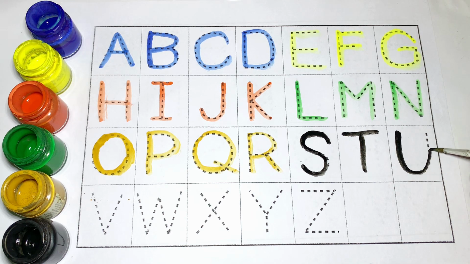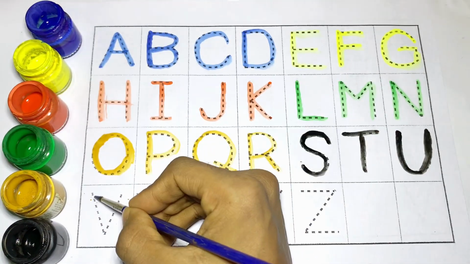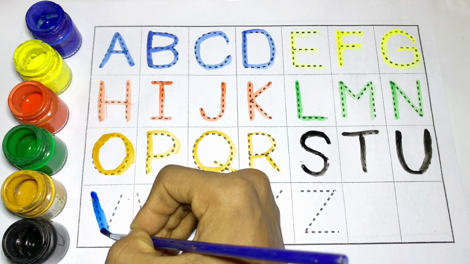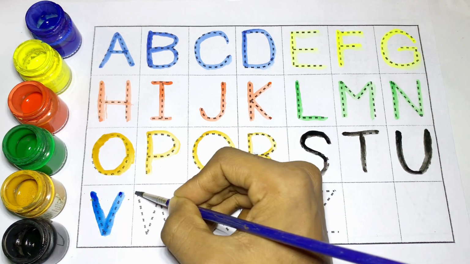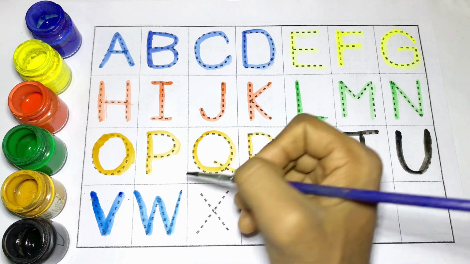U for umbrella. Kids, now draw V. V for van. V for vanilla. And use blue color. Blue color. W. W for wolf.